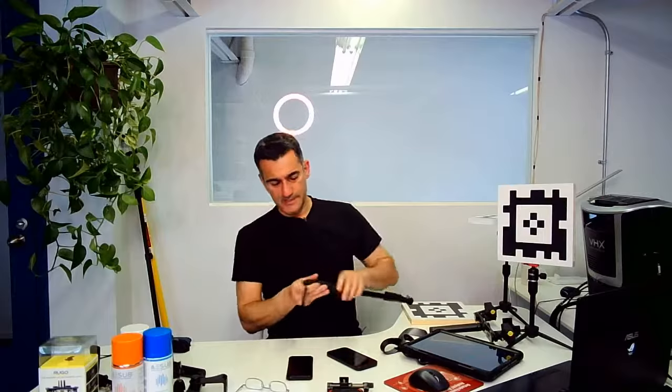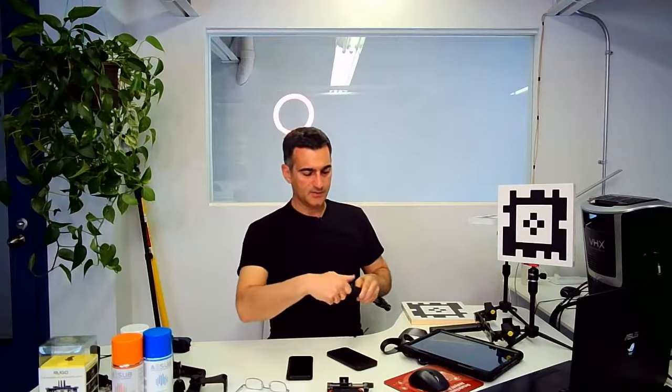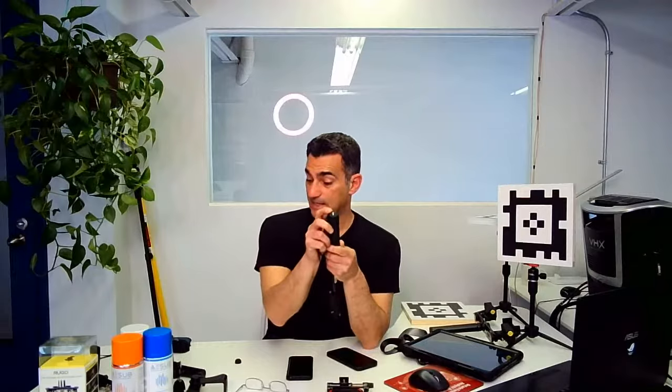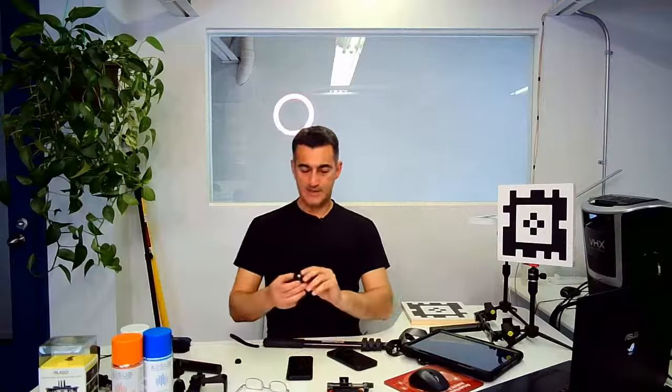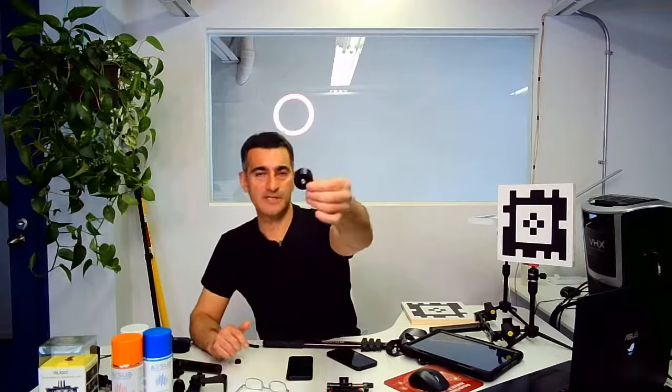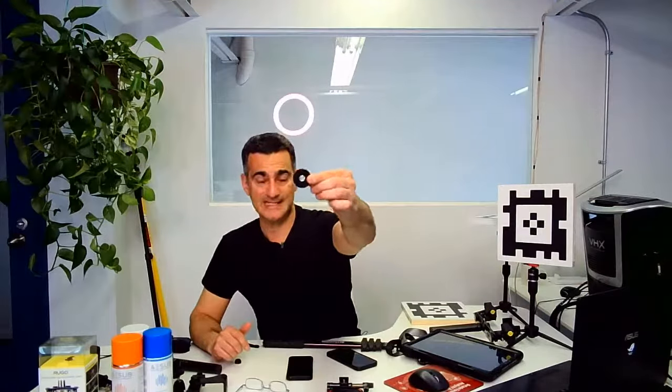The other feature that I like here is that if I unscrew the bottom, it has a little quarter 20 thread. The reason I like that is because I've manufactured my own little female adapter. It's a quarter 20 nut that's in here. And I have a mini tripod, and so I have one already installed on here.